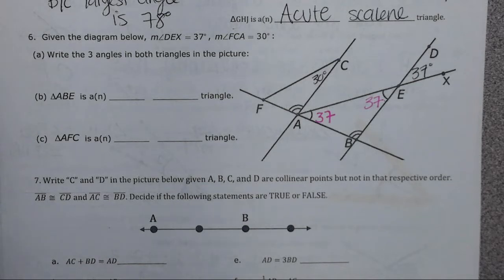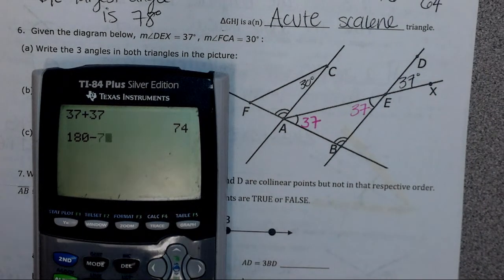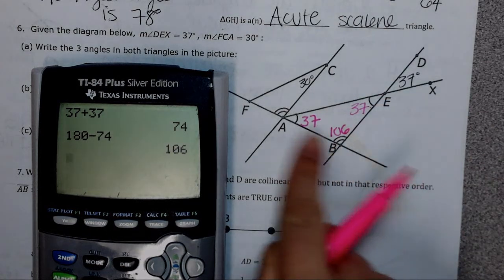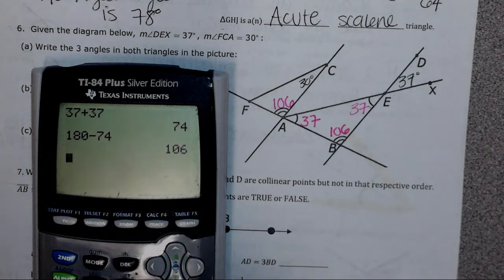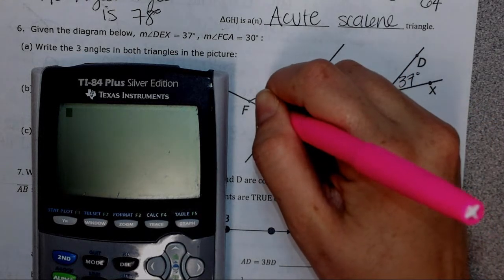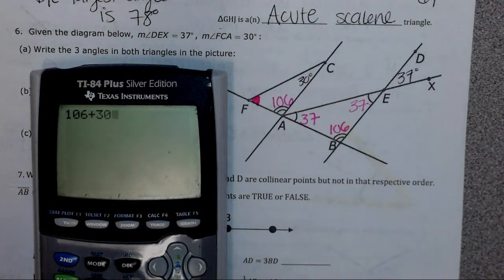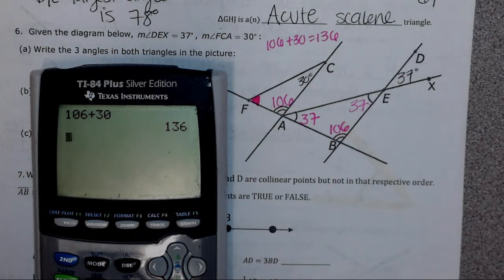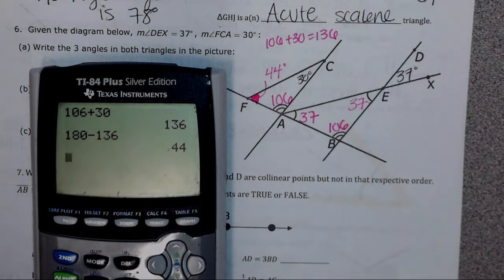Then we add 37 plus 37 is 74, and subtract that from 180. And that leaves us that this angle is 106. And based on these markings, those should be congruent. So that's also 106. Now, we can get this final angle, right here, by adding 106 plus 30, and then subtracting that from 180, and that gives us that that is 44 degrees.